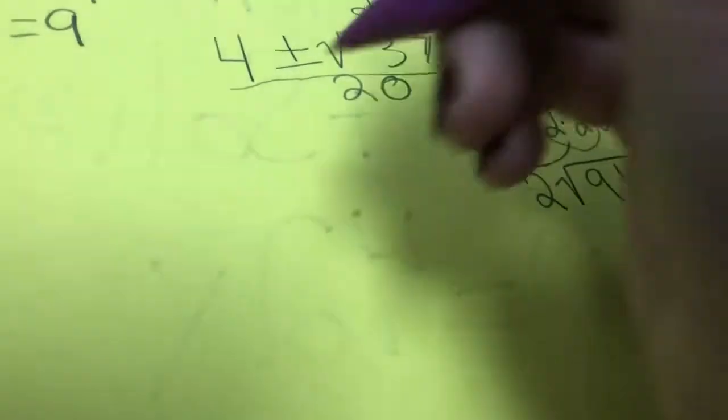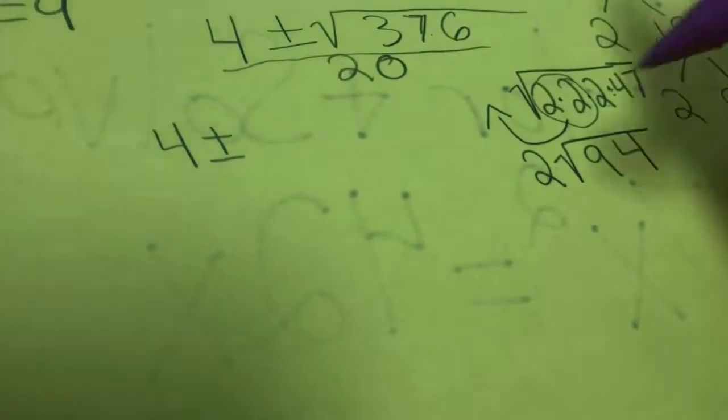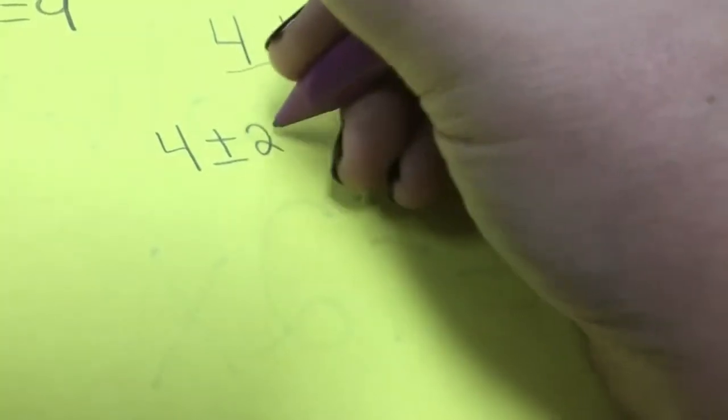So now we can go back to our quadratic formula. We have 4 plus or minus 2 times the square root of 94, all over 20.